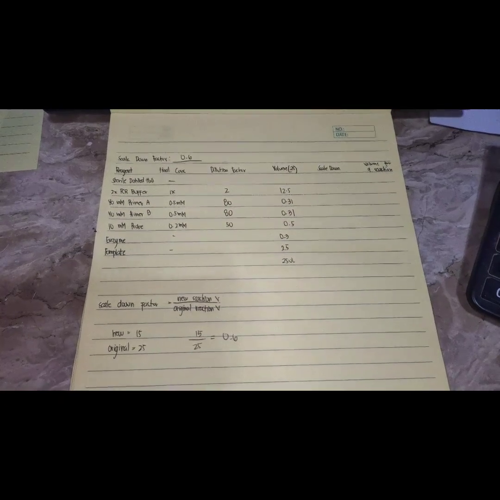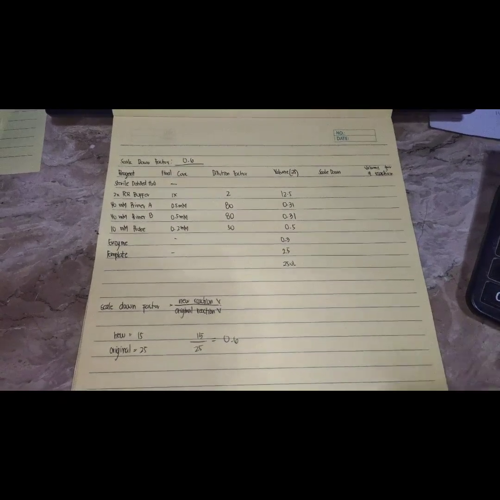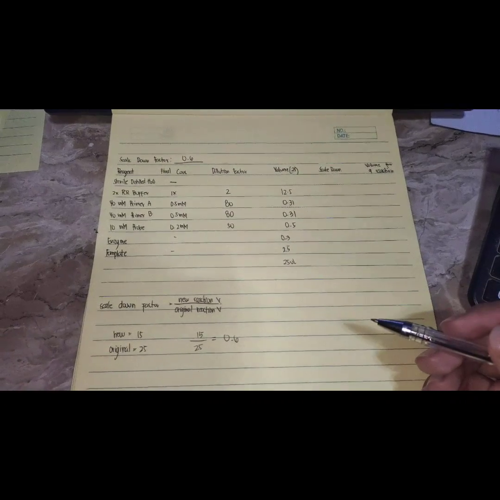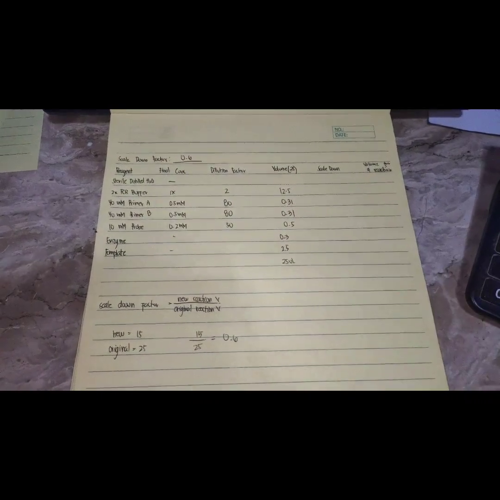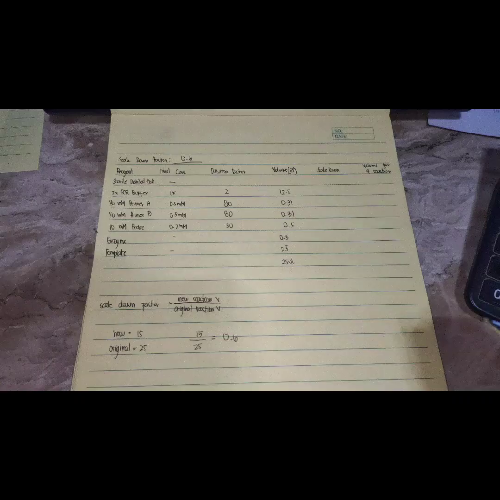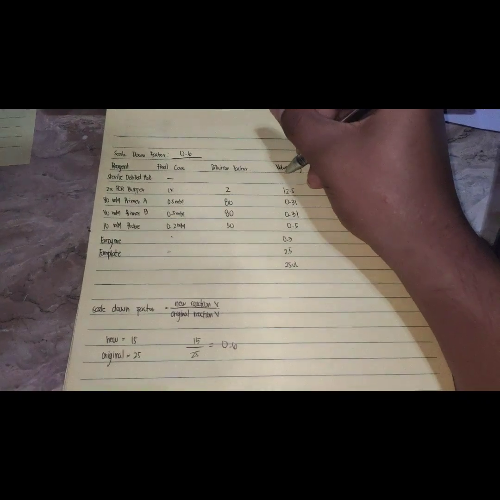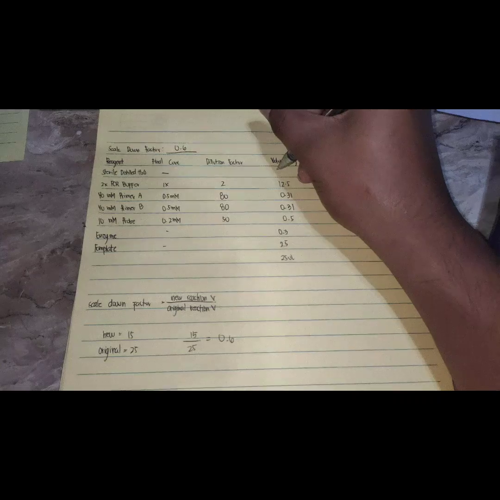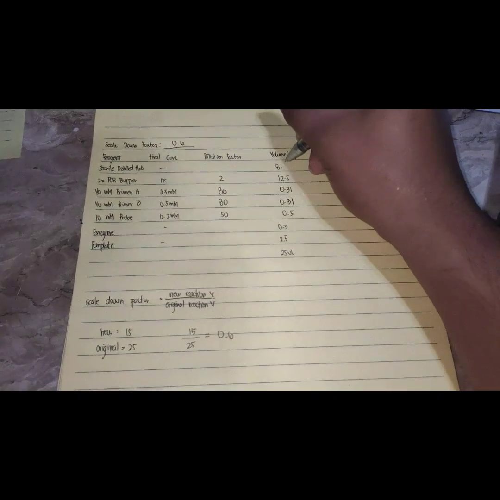We're going to get 16.42, and we just subtract it from 25. And we're going to get 8.58, and that is going to be the value of our distilled water.